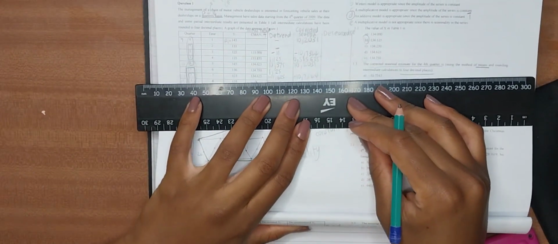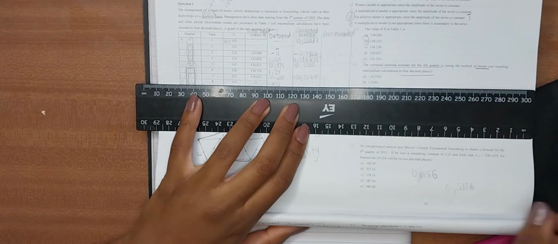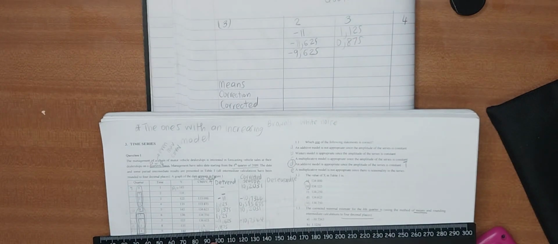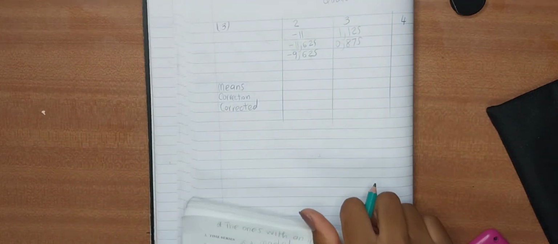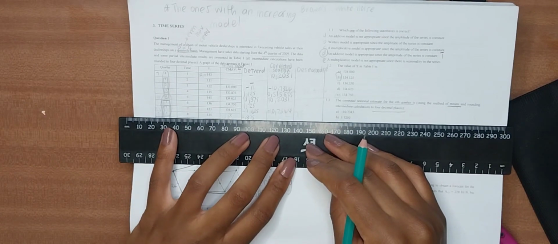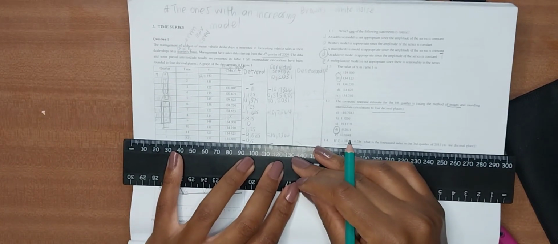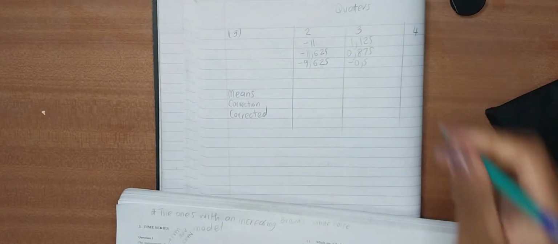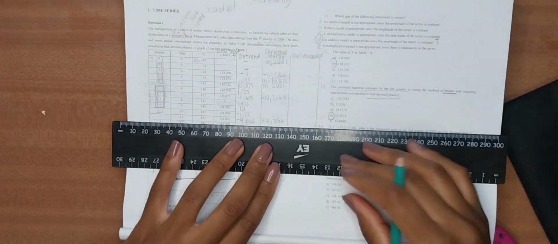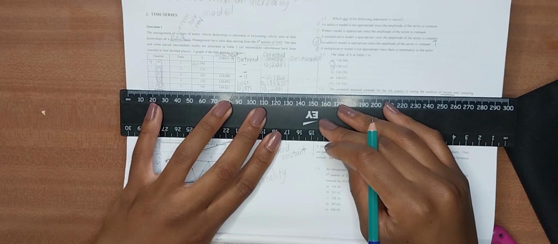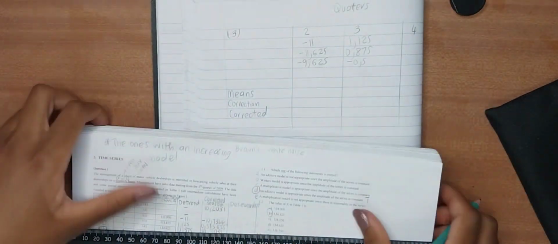Go to the next third quarter. You have 0,875. You write it down. Can you guys even see? I hope you can. Go to the next third quarter: negative 0,5. Remember, I'm looking at the detrended data and I'm just writing it down into the table. Now I want you to go to the fourth quarter. The first fourth quarter of your detrended data is 10,375.